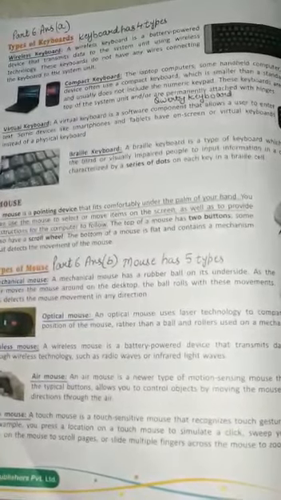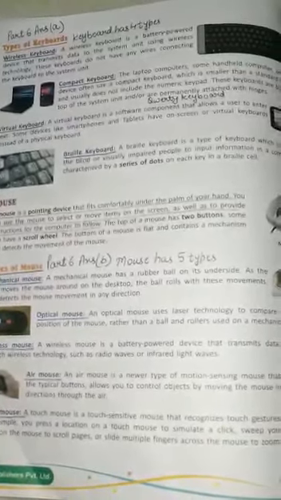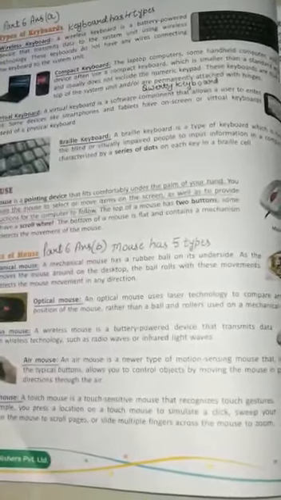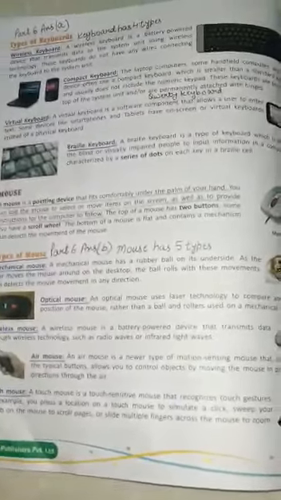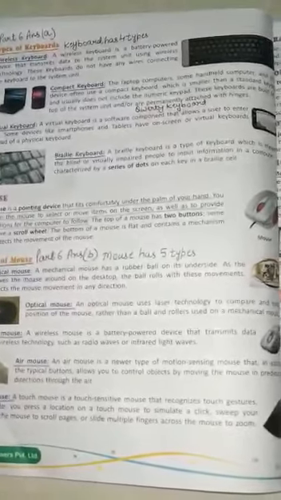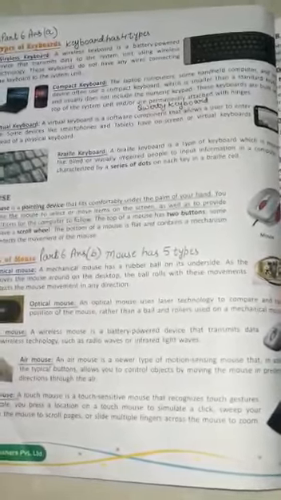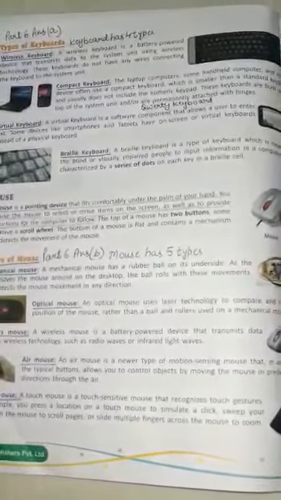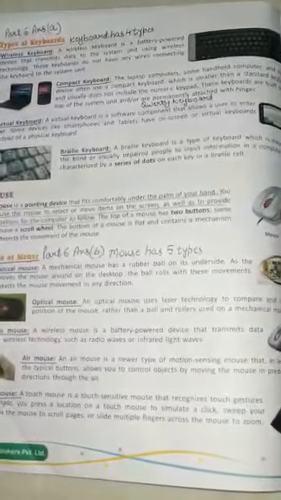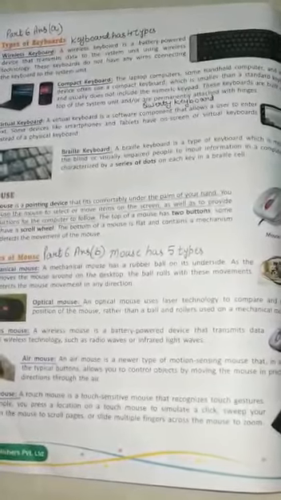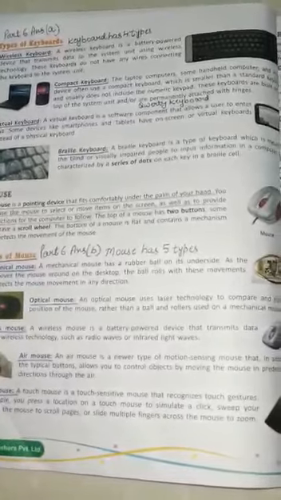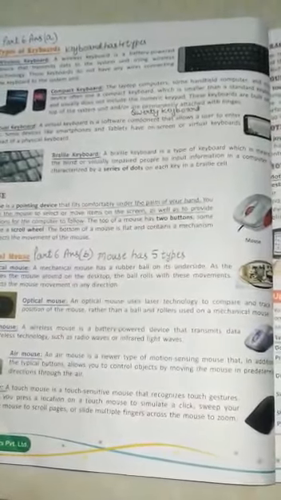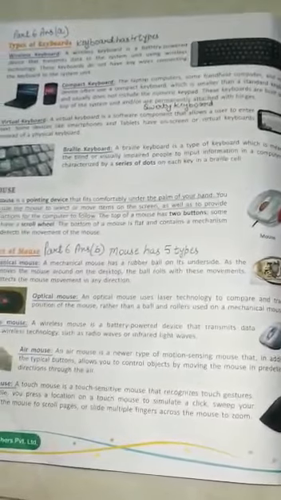Now, the second type of keyboard is the compact keyboard. Laptop computers, some handheld computers and mobile devices often use a compact keyboard, which is smaller than a standard keyboard and usually does not include the numeric keypad. By numeric keypad, we mean that there is no number key in the compact keyboard. These keyboards are built on the top of the system unit or are permanently attached with hinges.